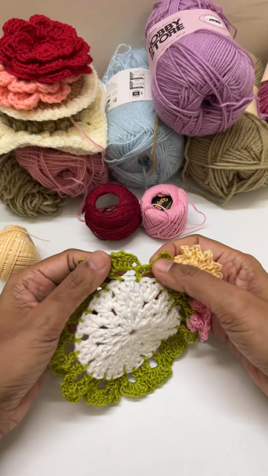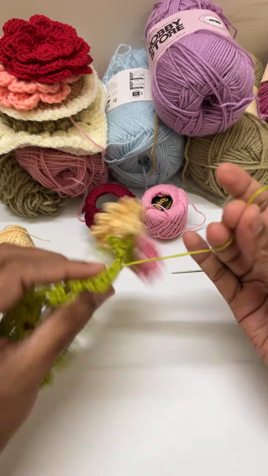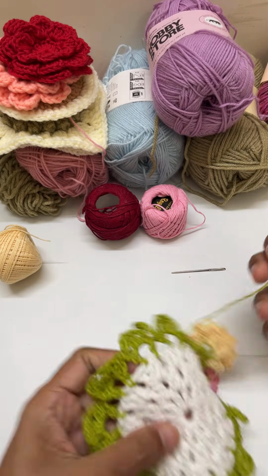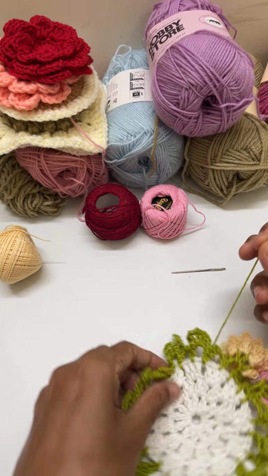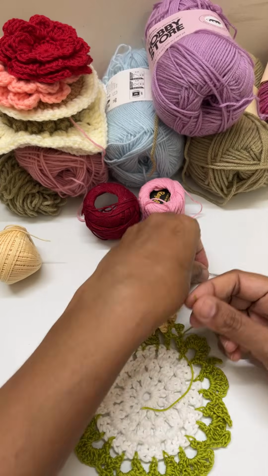Now let's go for the third one. So I'll just weave in this end also. So I'm weaving the yarn ends in all the back side or the wrong side. So let's just finish this off.